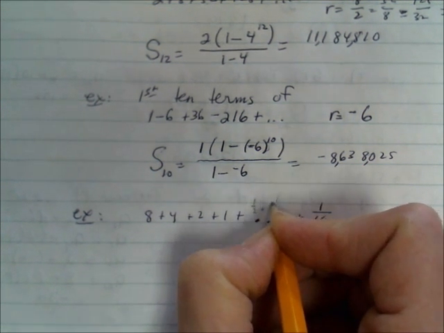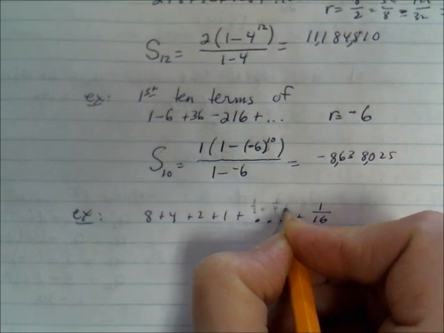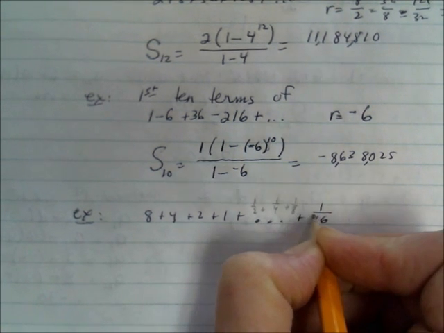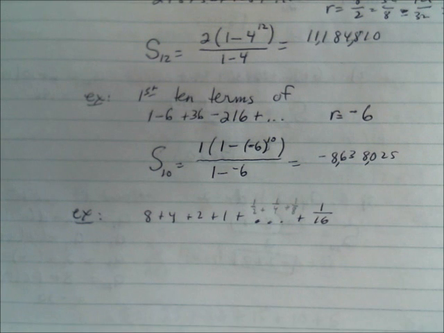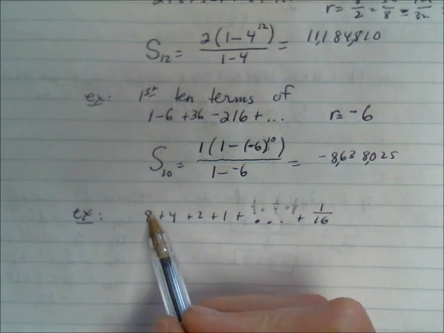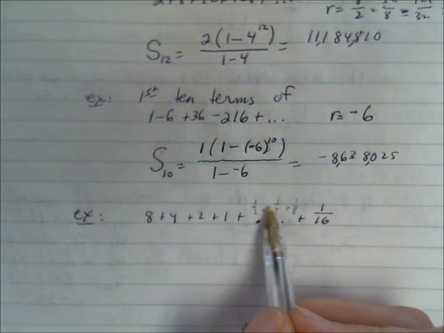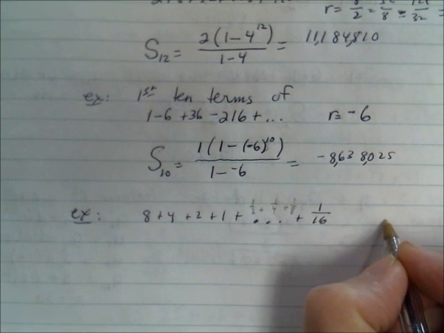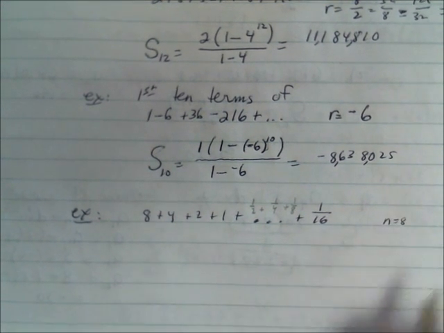This next term would be 1 over 4. The next term would be 1 over 8. And then finally we would get up to 1/16. So it looks like we have 1, 2, 3, 4, 5, 6, 7, 8 terms. So we can say, well, n is equal to 8.